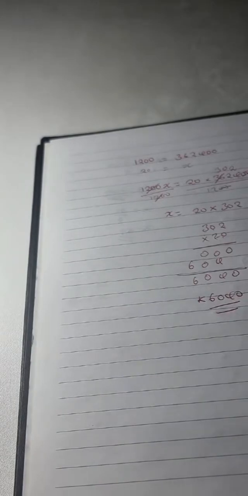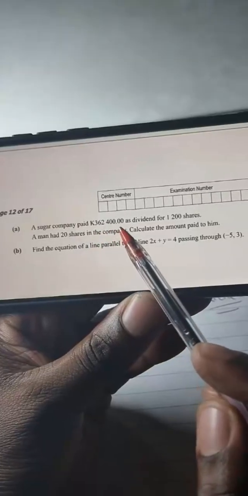I don't understand. A sugar company paid 362,400 as dividend for 1,200 shares.